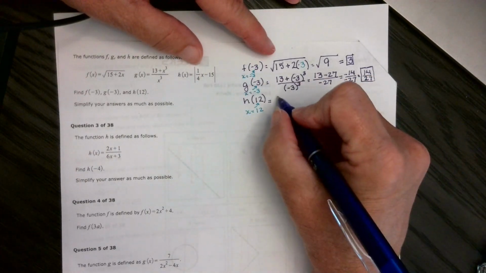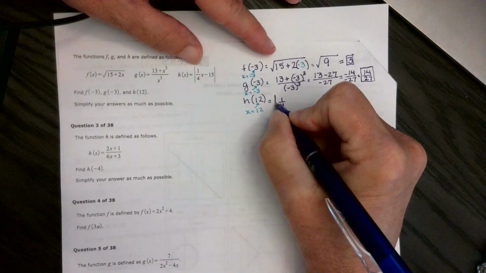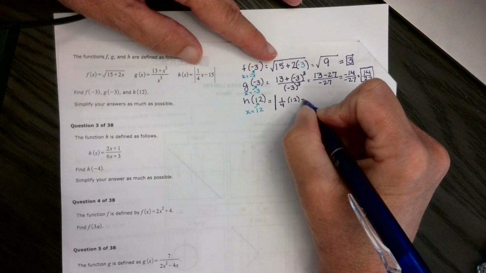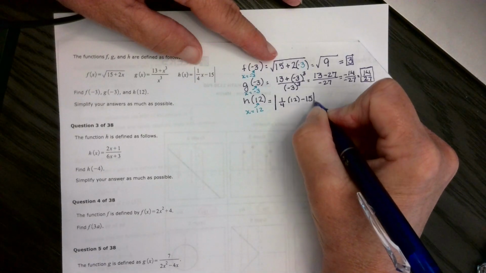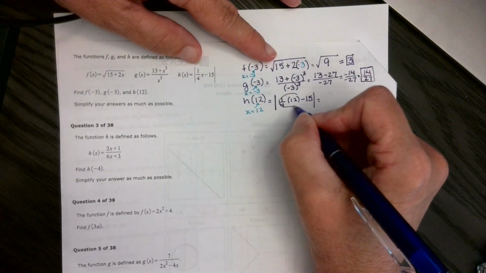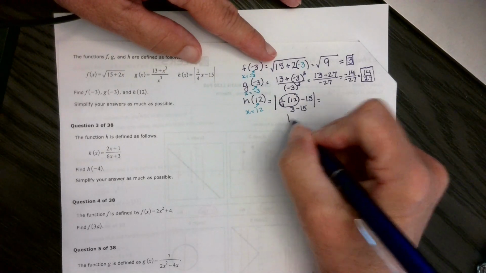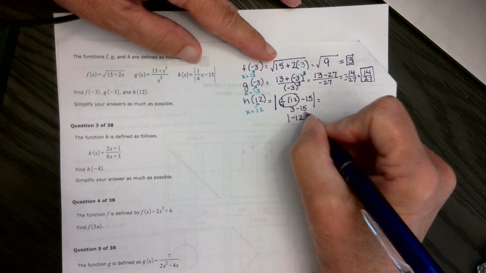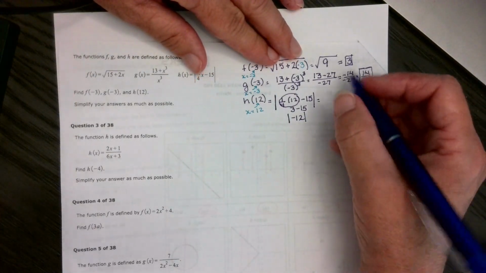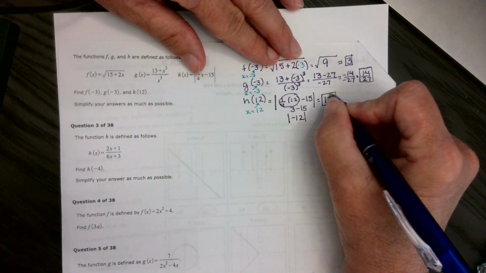Okay, h, we're going to use our h function, which says the absolute value of 1/4 times whatever 12 is minus 15. Right here, this gives me 3. Minus 15 gives us the absolute value of negative 12. Well, the absolute value of any number is always positive because it's a distance from 0. So the absolute value of negative 12 is 12.